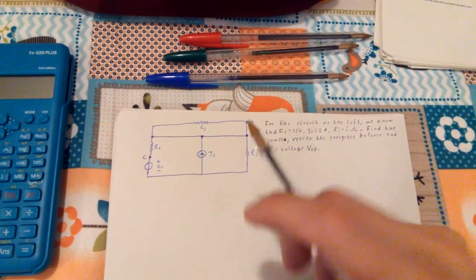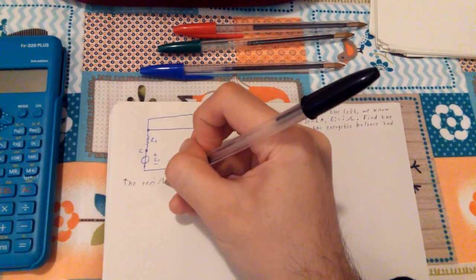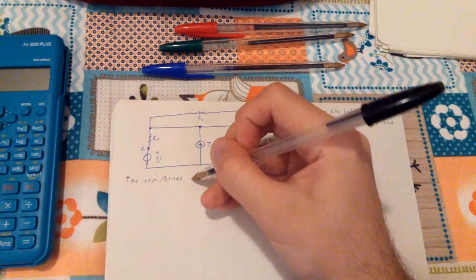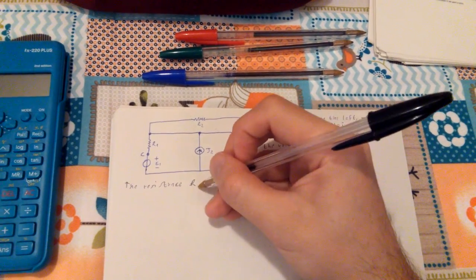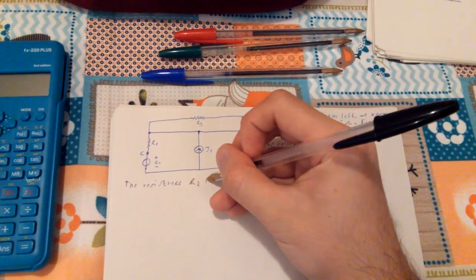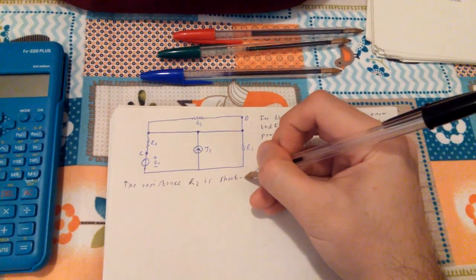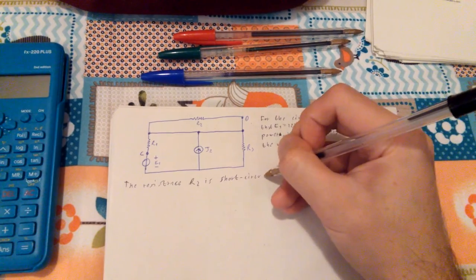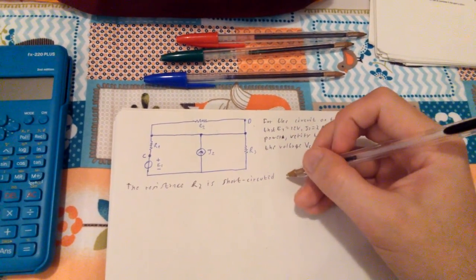So this one is short circuited and it should not be considered. I'm just gonna write it: the resistance R2 is short circuited. Is it a word, short circuited?